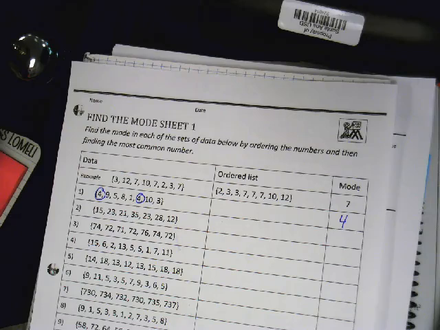Wait, we're working on this right now? No! 5 minutes. Oh, it is? And it's 3 minutes. There's also another one.